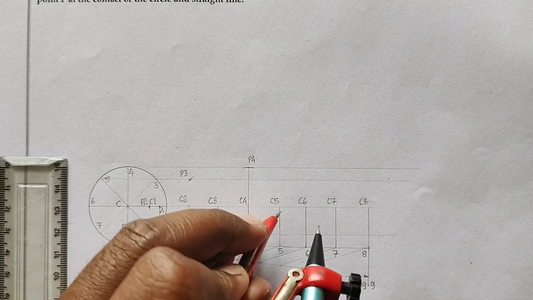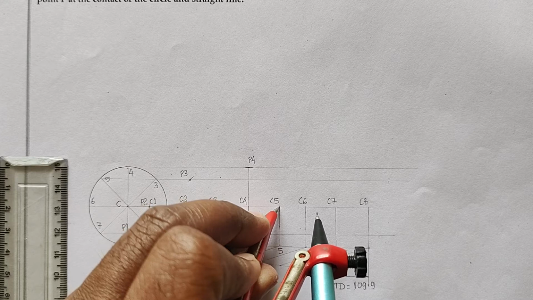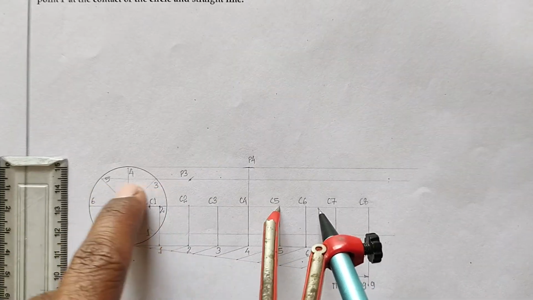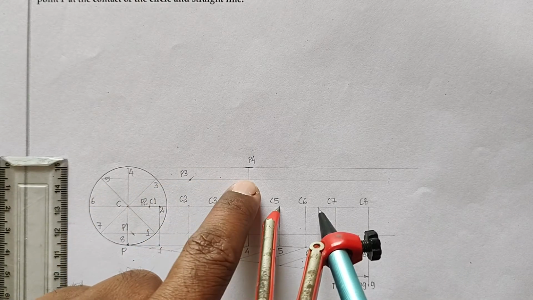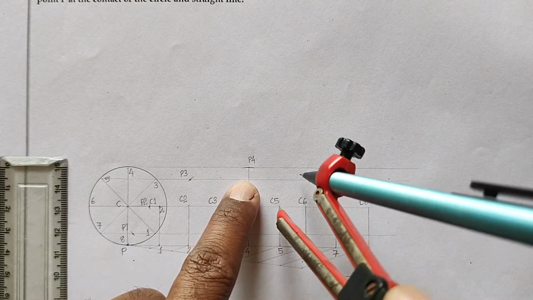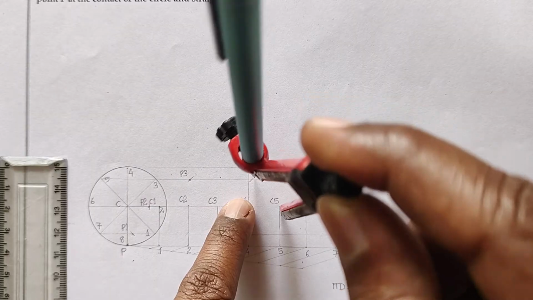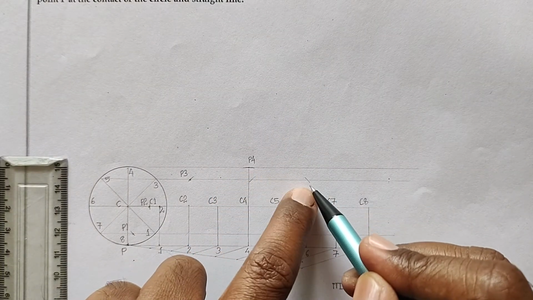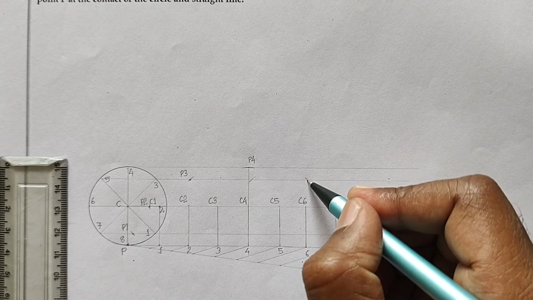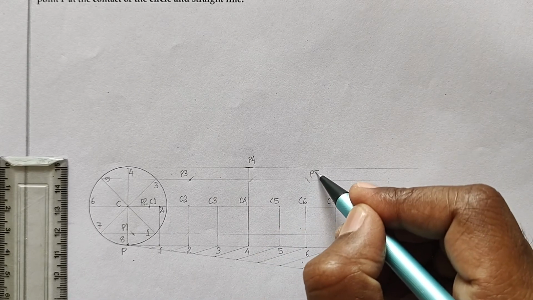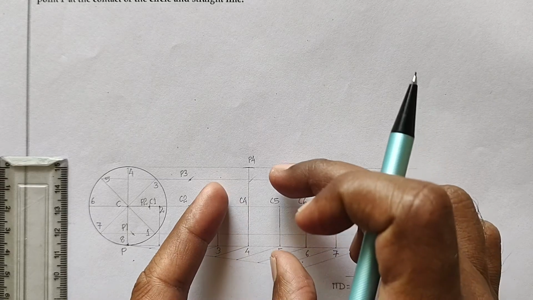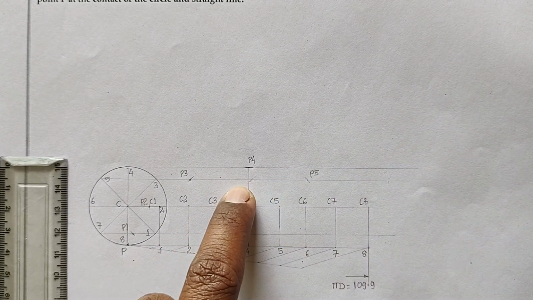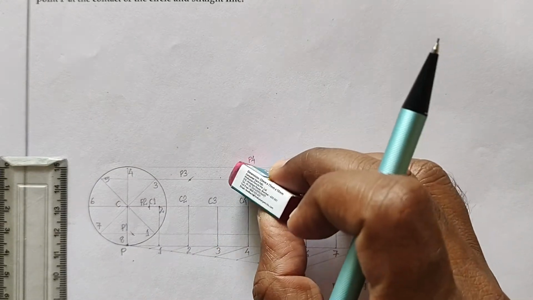Now for C5, the center will be C5, and I have to mark an arc on this 5 line. 5 and 3 common line. It will cut on this side as well as this side. Which one is more appropriate? So after P4 definitely it will roll to this side only, so this will be the correct P5, because it is rolling ahead and the P point moving back is not possible. So this is the wrong point.